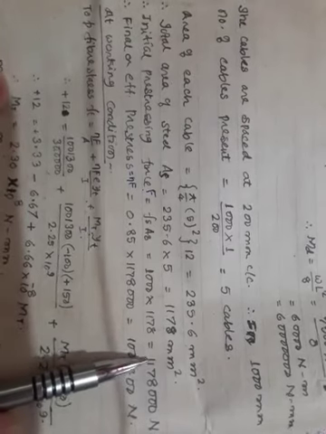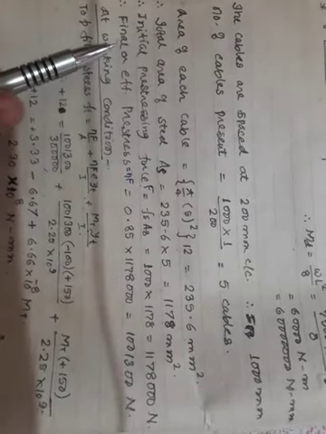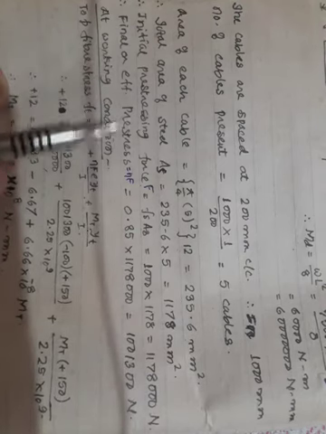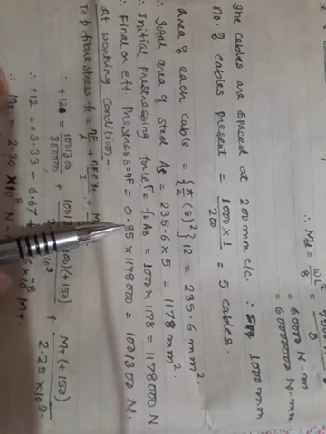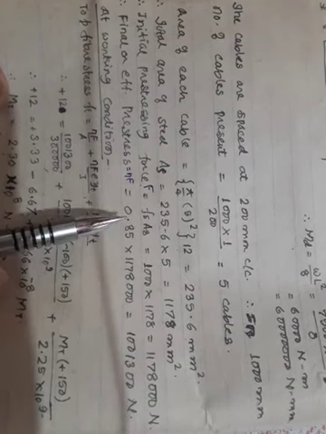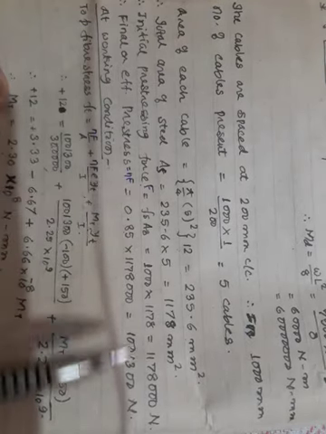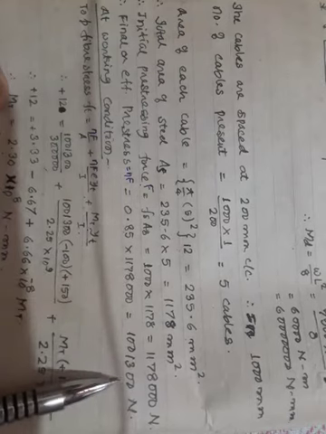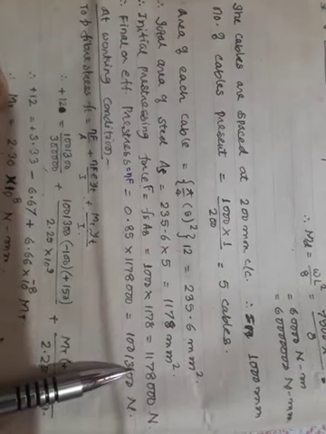But once I know the initial pre-stressing force, I can easily calculate the final or effective pre-stressing force, eta F. Eta I know. Since loss is 15%, eta is 0.85. 0.85 into the initial pre-stressing force is so much. So it will give me so much as the effective or final pre-stressing force.